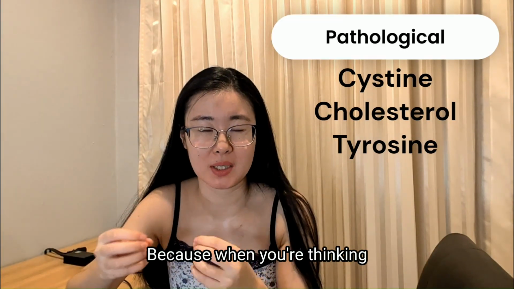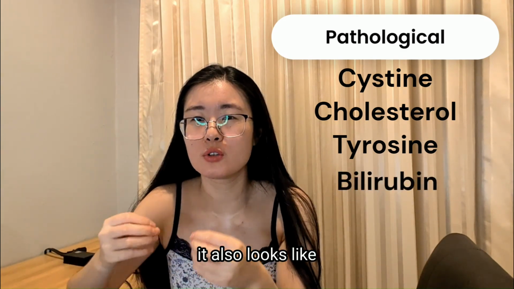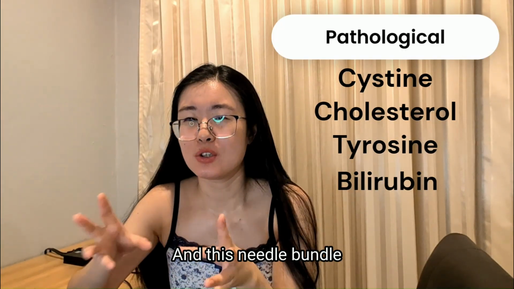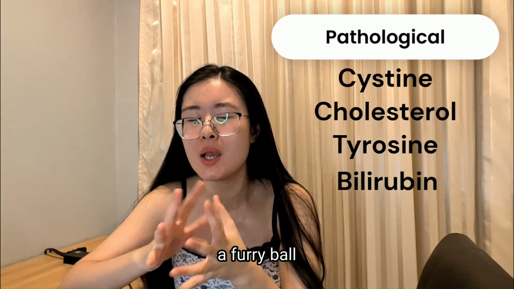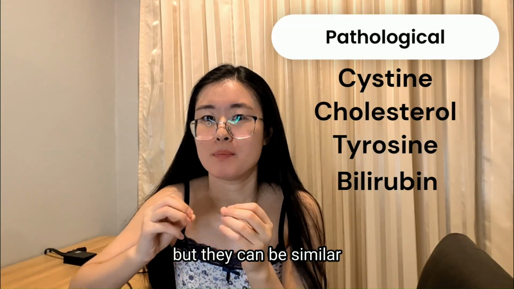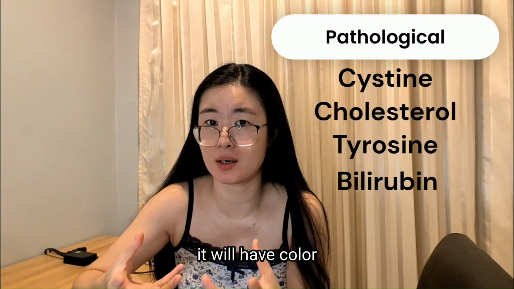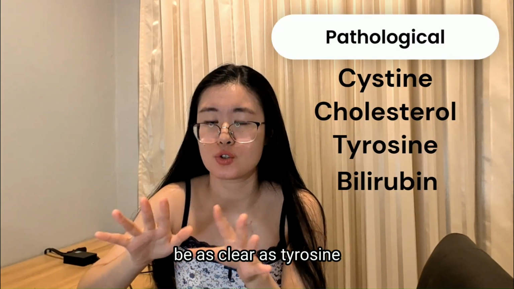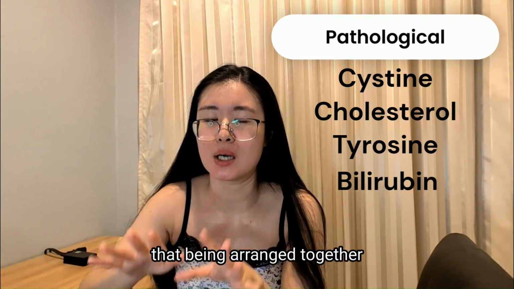So why do I mention that? Because when you're thinking about liver disease, the other crystal is called bilirubin. It also looks like a needle bundle, except it will be yellow. And this needle bundle looks more like a furry ball. It's not as perfectly arranged as tyrosine, but they can be very similar. But bilirubin will have color and the needle shape of it will not be as clear as tyrosine. Tyrosine will absolutely look like steel needles arranged together.